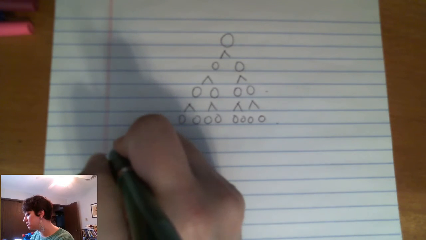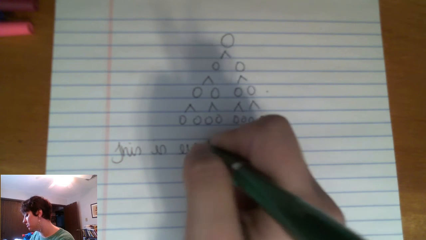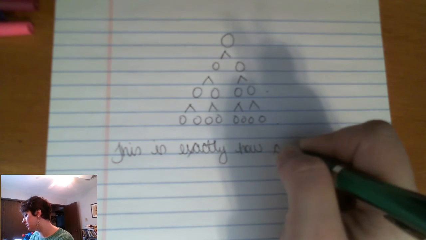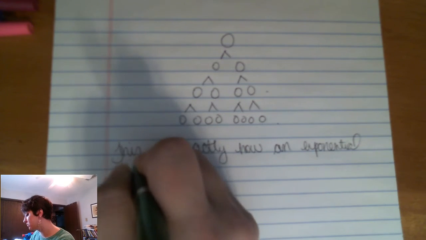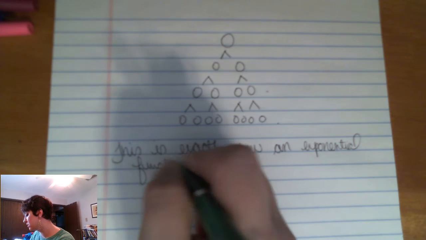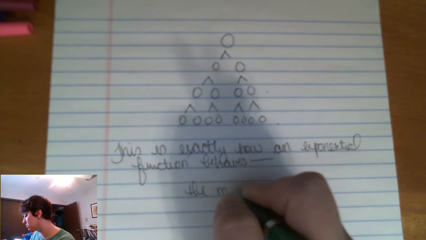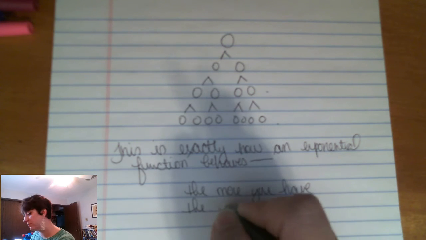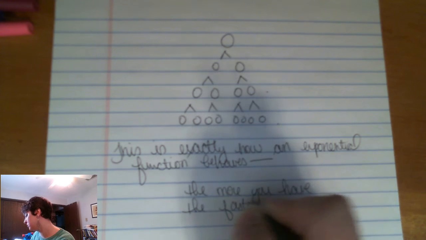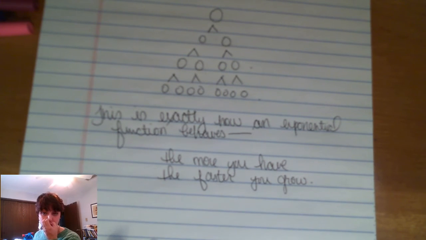So this is exactly how an exponential function behaves. The more you have, the faster you grow.